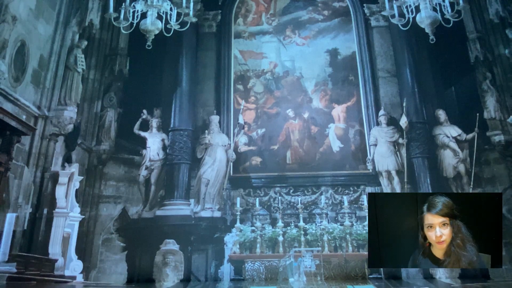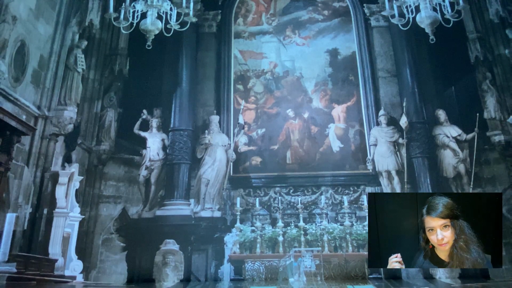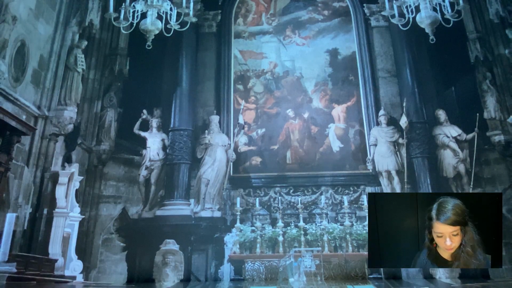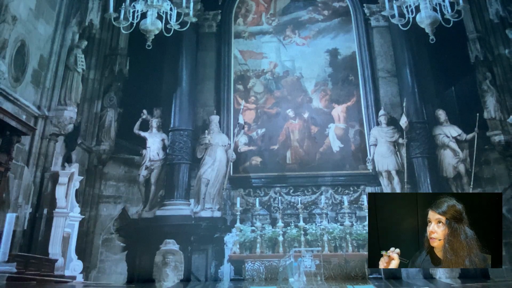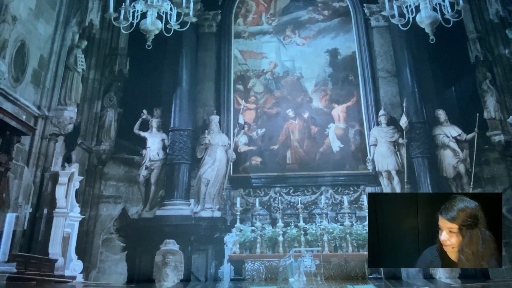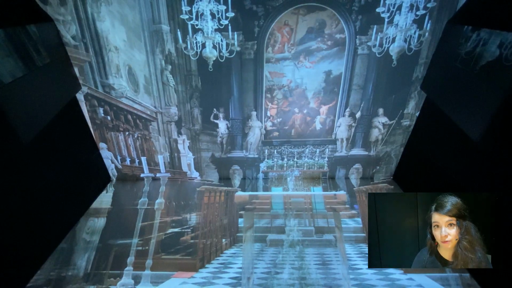I mean, like stoned, as in rocks being hurled at him until he succumbed to his wounds. And before he died, he saw a vision of Christ, and you can see the depiction of this vision on top, right?